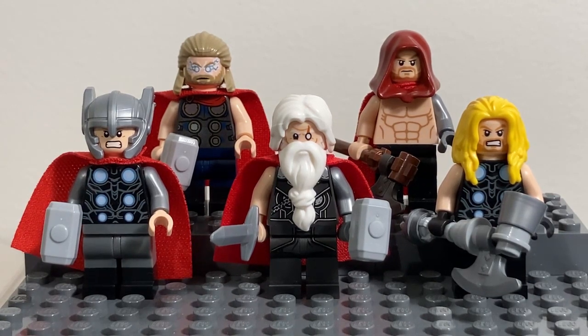Continuing on my Thor theme of late due to the release of Thor Love and Thunder, I'm going to show you how to make versions of Thor represented in alternate forms of media other than the MCU movies. So this includes comic book versions of the character and video game versions of the character. So let's hop right on in.